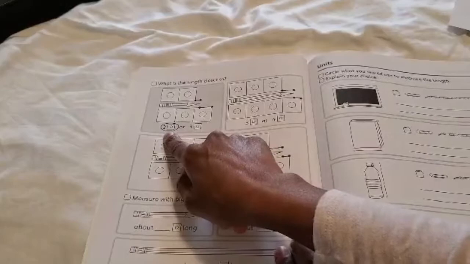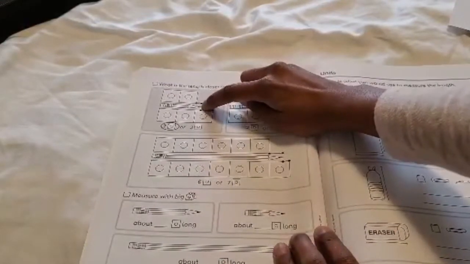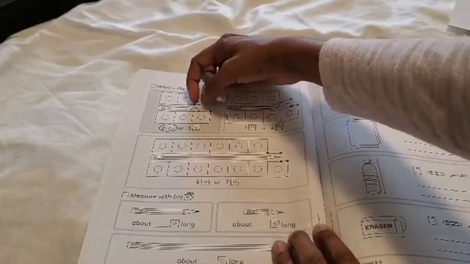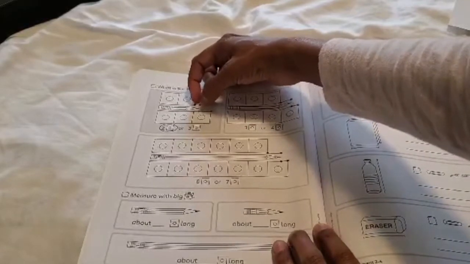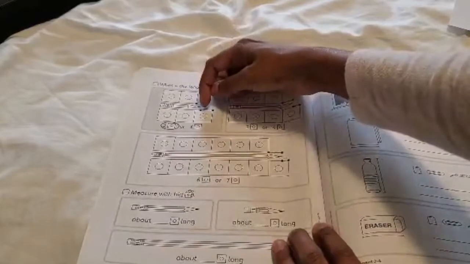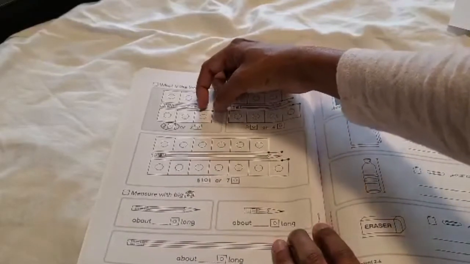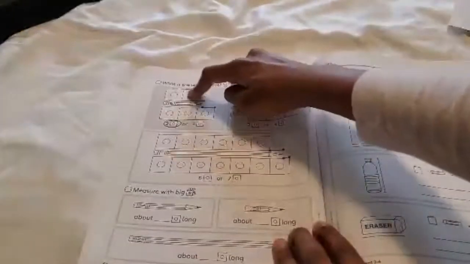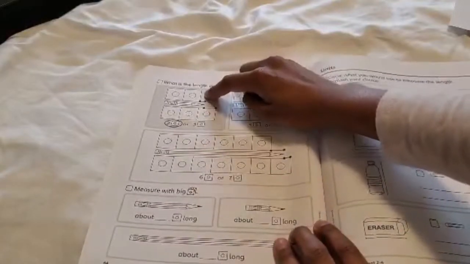So here they circle the answer 2. Why do you think that is? Well, if you look at the tip of this pencil right here, it's definitely closer to the 2 blocks long. The distance from here to the tip of the pencil is shorter than the distance from this side of the tip of the pencil all the way to the end of this other block. So this pencil is definitely closer to the 2 blocks. So that's why they circled the 2.